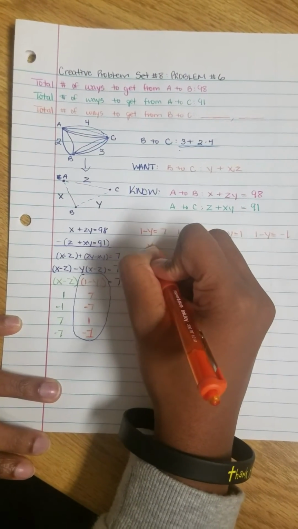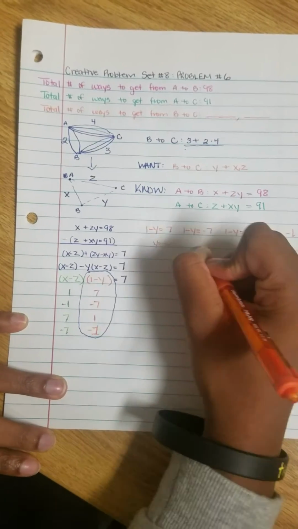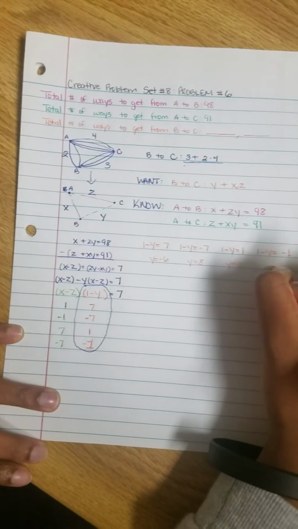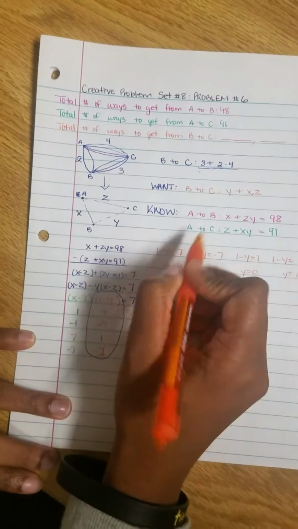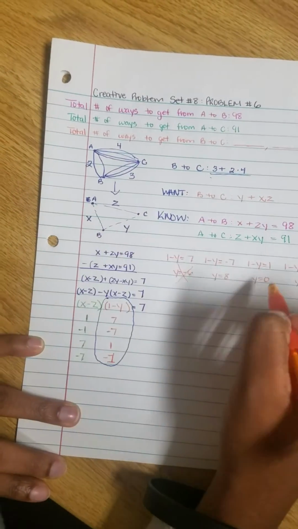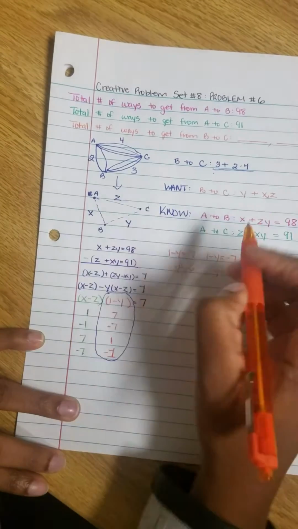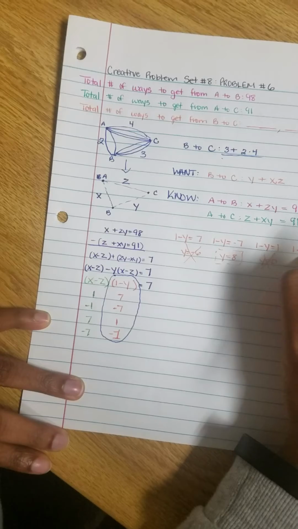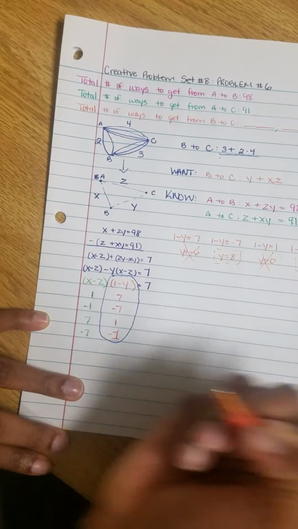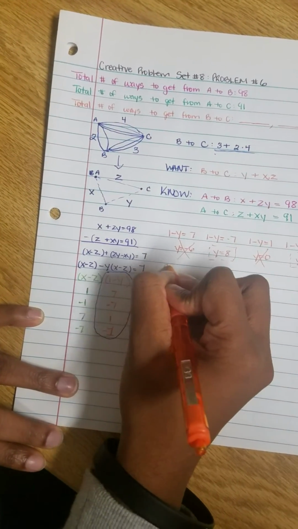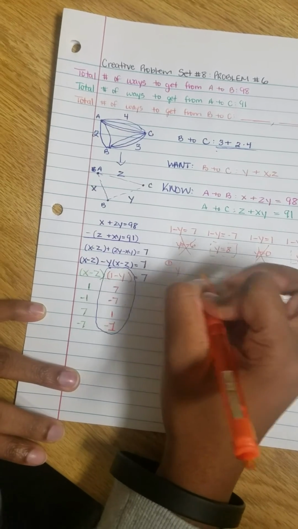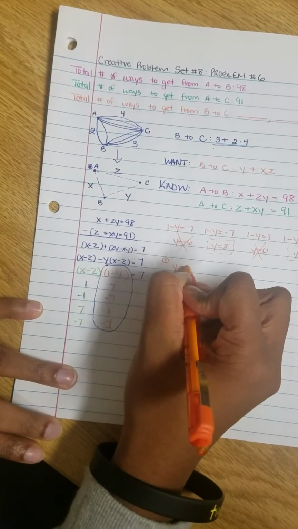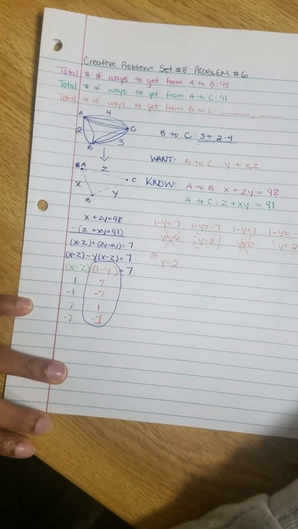So y could equal -6, 8, 0, or 2, but we can't have a negative number of tunnels, and we can't have 0 tunnels. So we can have 8 tunnels directly from B to C, or 2 tunnels. So one possible answer is when the number of direct tunnels is 2.